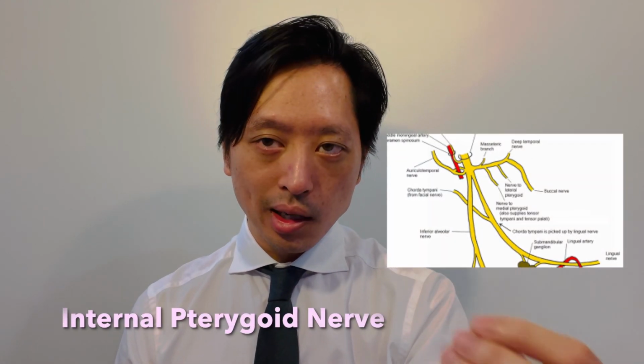Now let's look at the second branch of the motor part of the mandibular nerve. Remember, we just did the first branch, the main motor branch and the anterior part, which supplies the three muscles that I just explained to you. Now the second branch comes from the main branch, and what do we call the second branch? The second branch is a nerve that we call the internal pterygoid nerve.